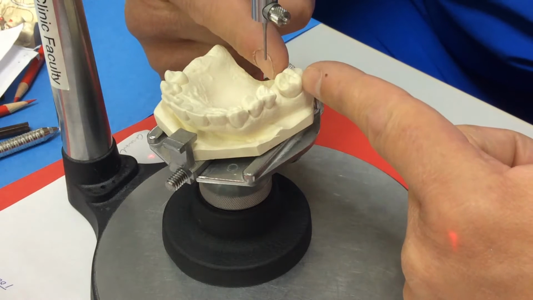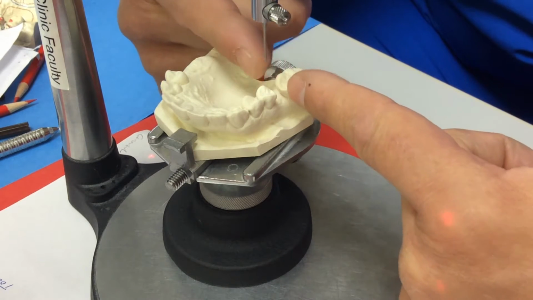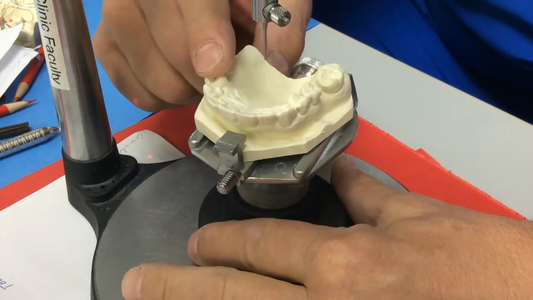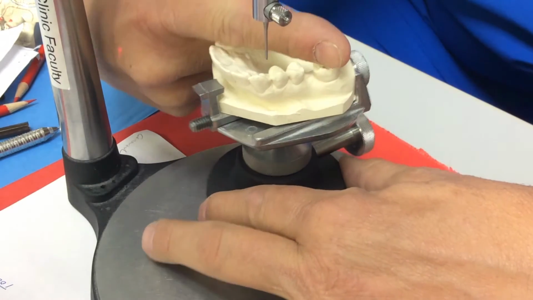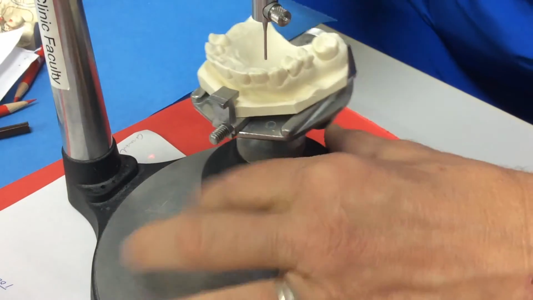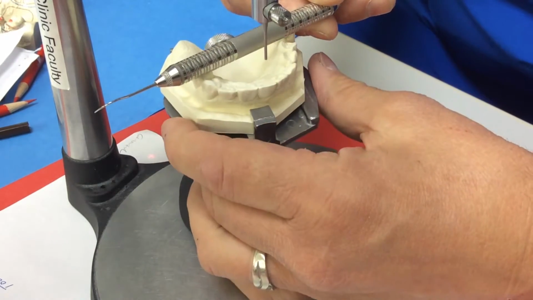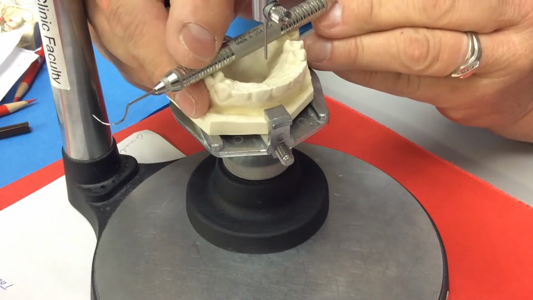I'm going to put a clasp onto this posterior tooth because the mesial rest on the molar becomes part of my fulcrum line. The mesial rest on this premolar becomes the other end of my fulcrum line. So my fulcrum line is going across here. So here's my fulcrum line. Okay? Mesial of the premolar to the mesial of the molar.